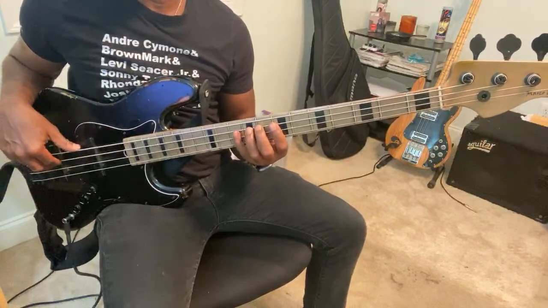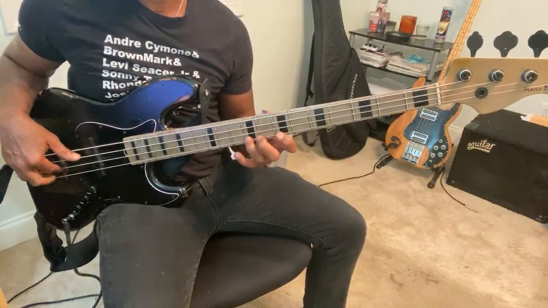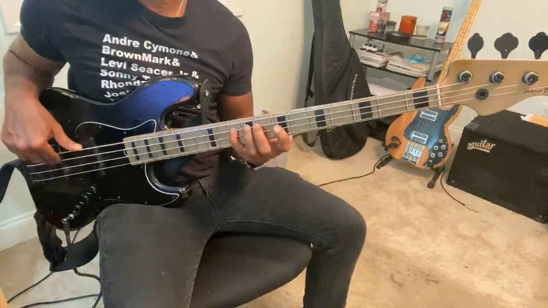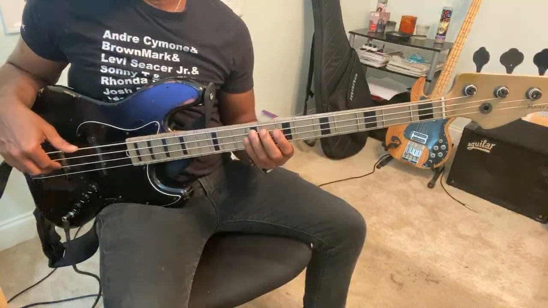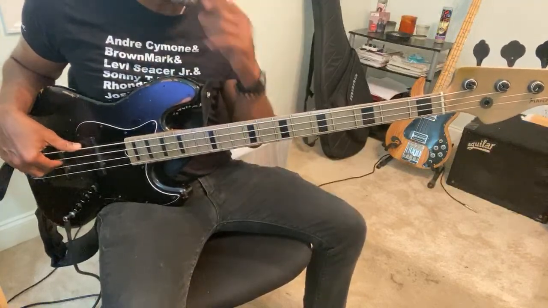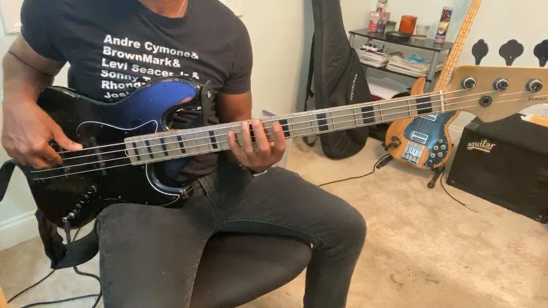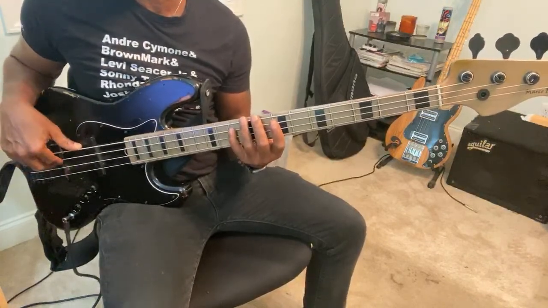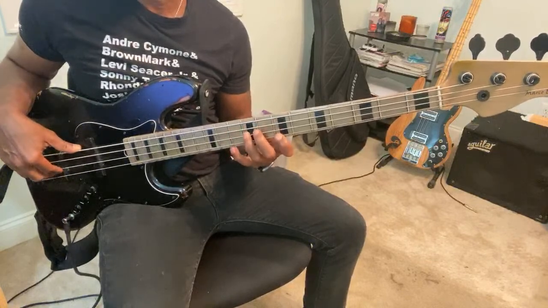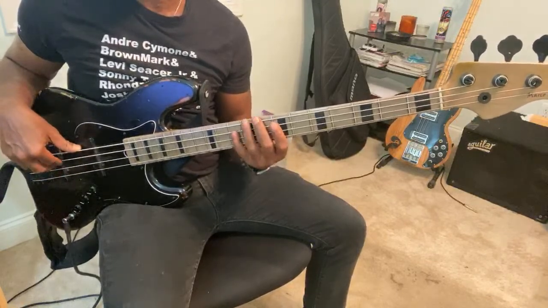Then we get Lydian. We also said that the chords associated with Phrygian are minor and minor 7.